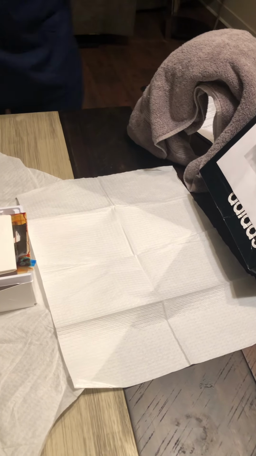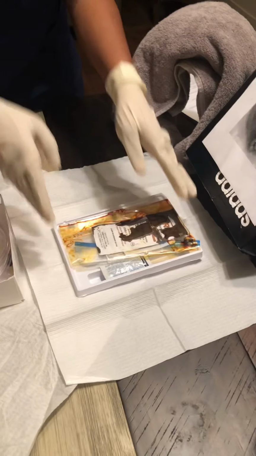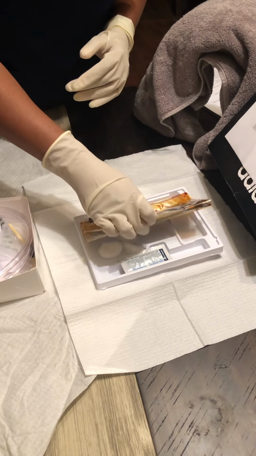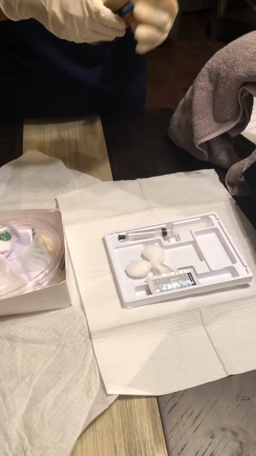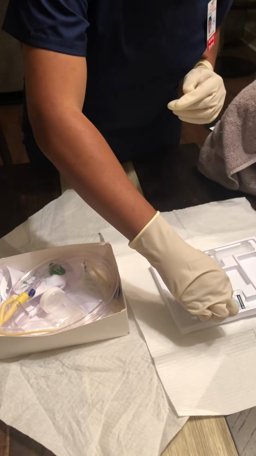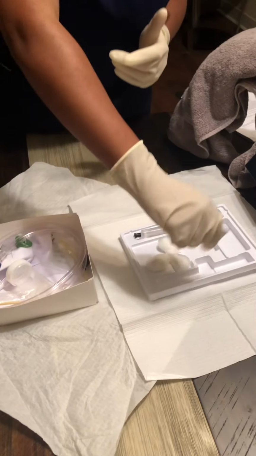Now, we do have another field which you could put over the perineal area, but we're not going to be using that today. The next thing I would do is remove the inner tray and place it on my sterile field. Then I would grab my povidone iodine and put it on my cotton balls. I'll open it up and put it on the cotton balls. Then I would have my lubricant, and I'll put my lubricant on the tray. All right.